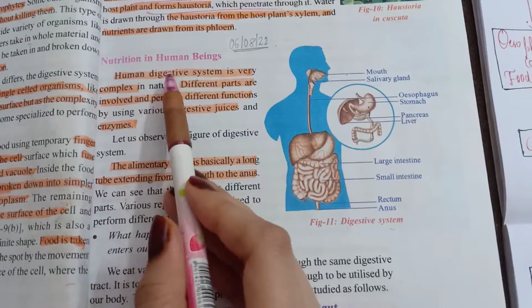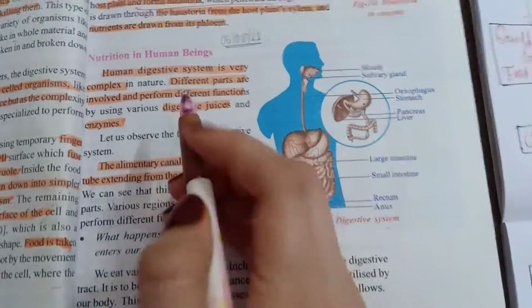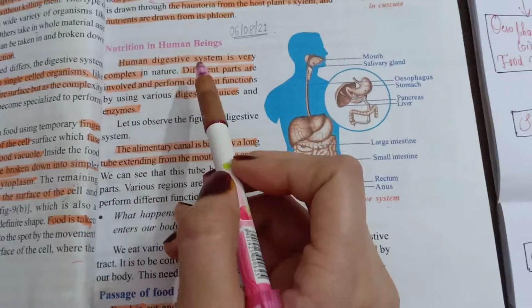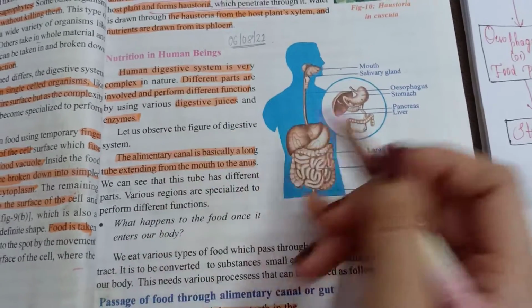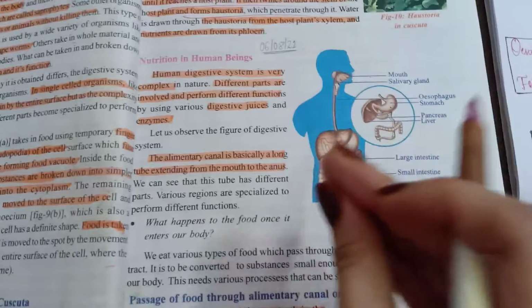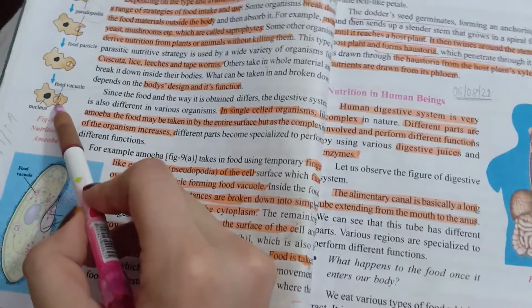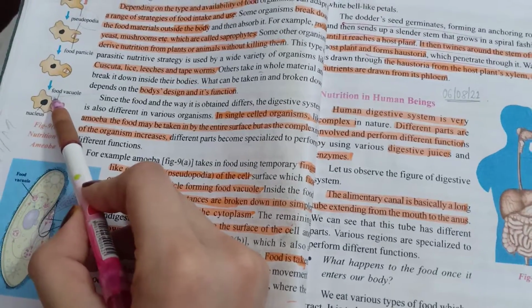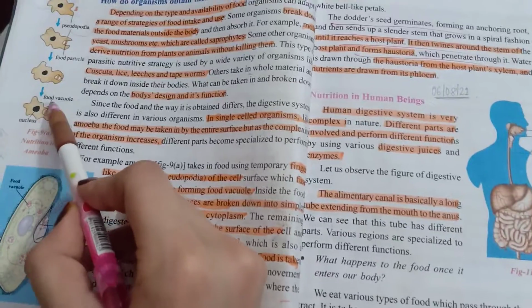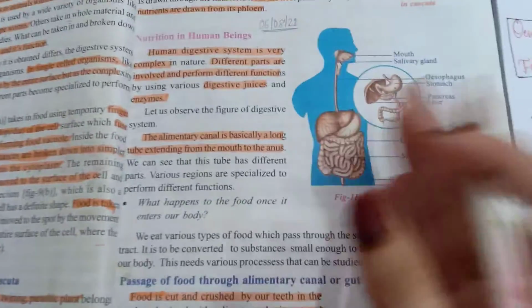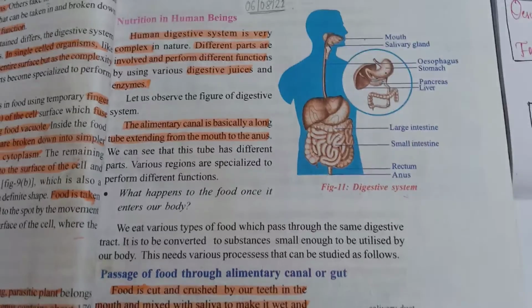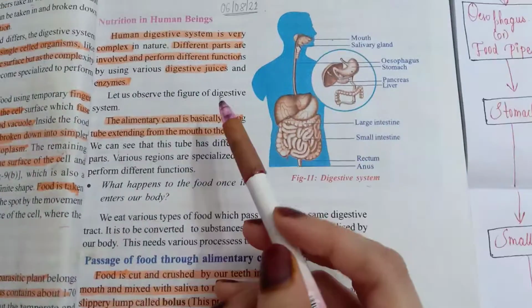To see nutrition in this sense is to see the digestive system of the human being. The human digestive system, as you can see, is very complicated. It is not easy. In unicellular organisms, they engulf the food and absorb it, and the undigested food is sent outside the body. But in human beings, it is not like this. It is a very complicated, very difficult, time-consuming process.